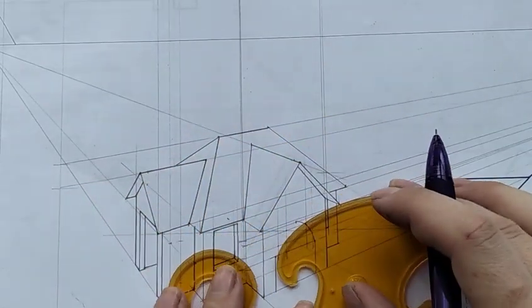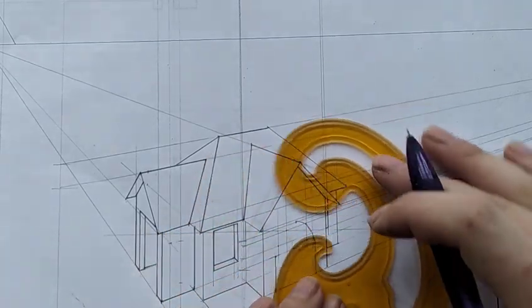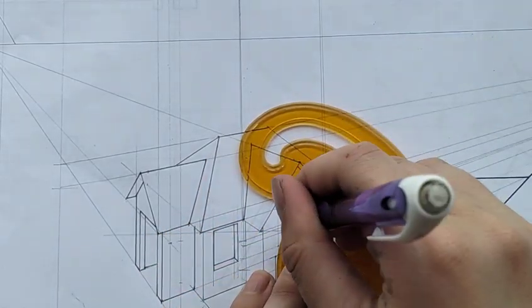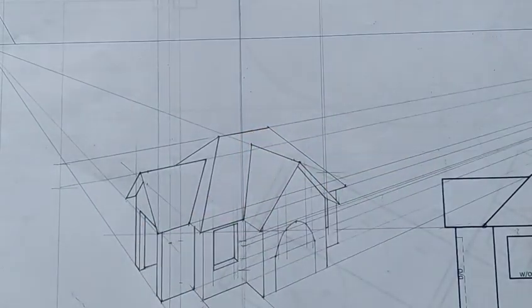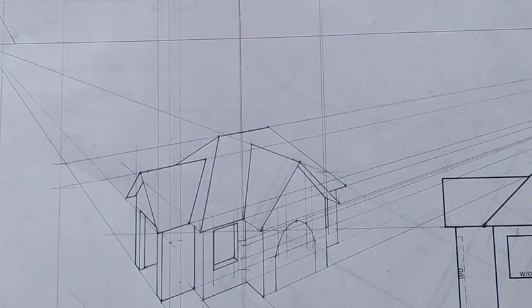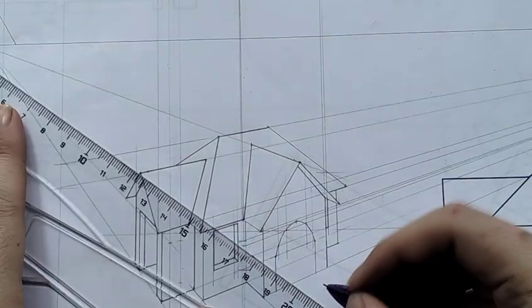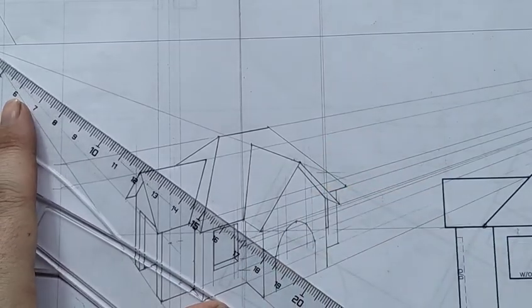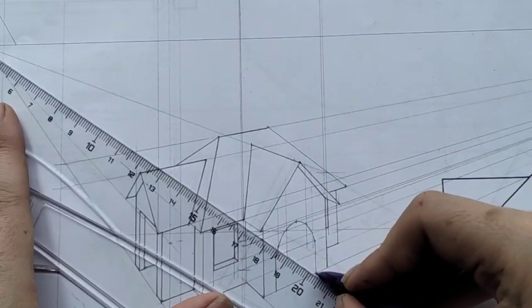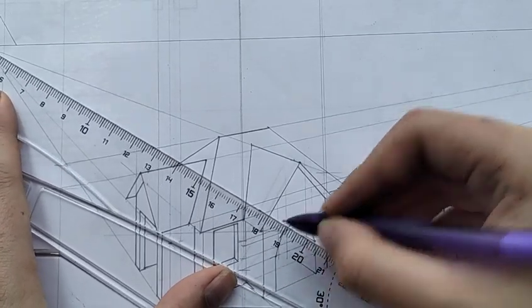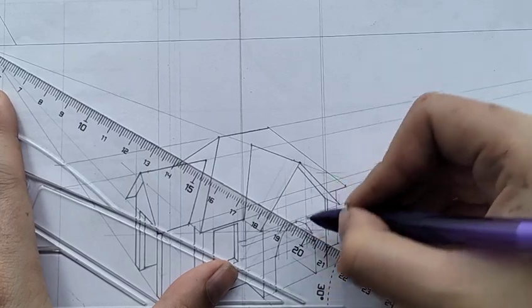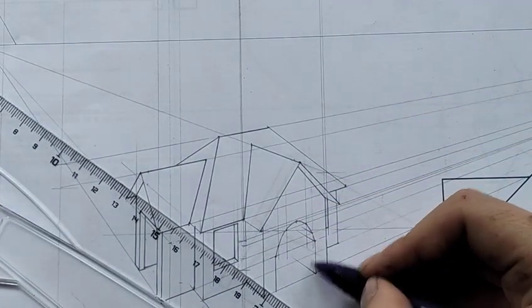And then the side of here. And then we just have to do the inner part, and then we're finished. So I'm just going to draw from here to the left vanishing point. I'm going to draw this point over here also just to the left vanishing point, and this one, because those are the only ones we will be able to see.